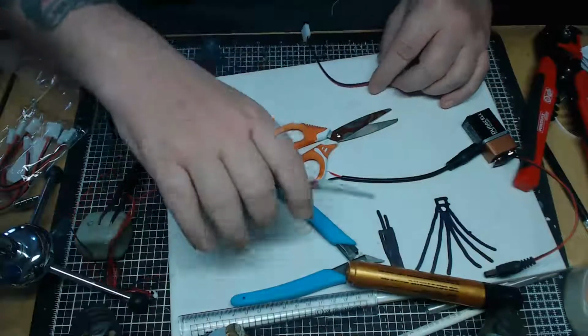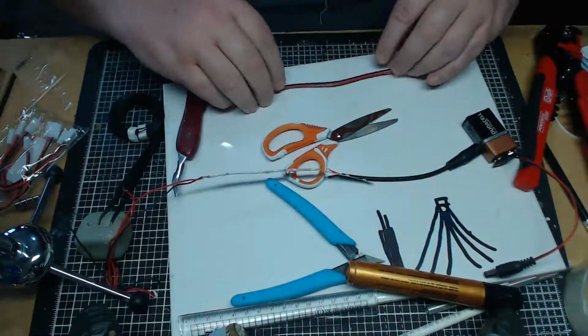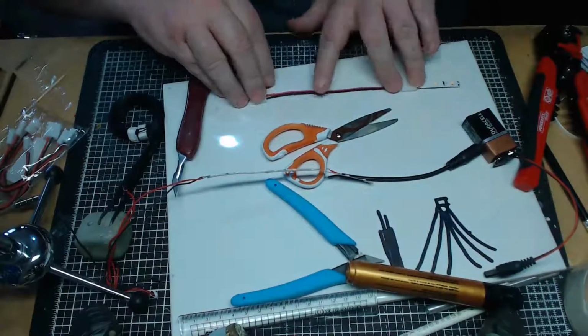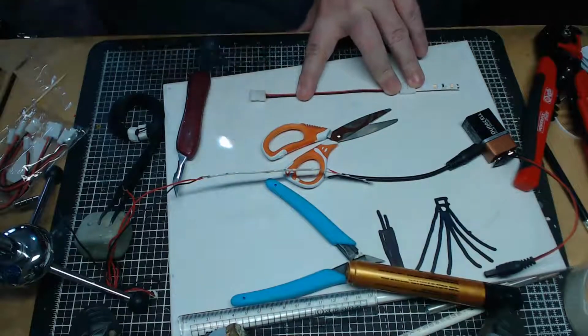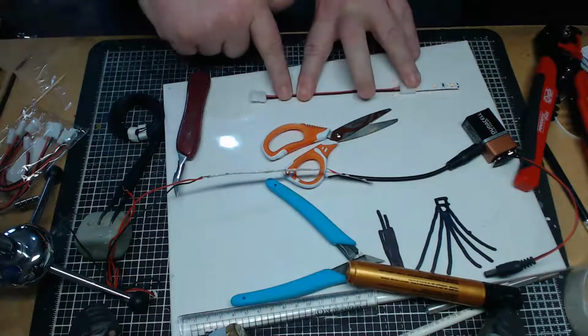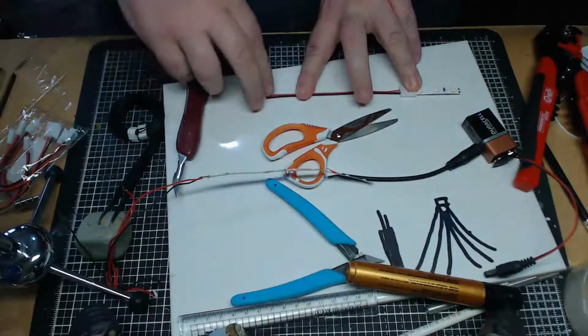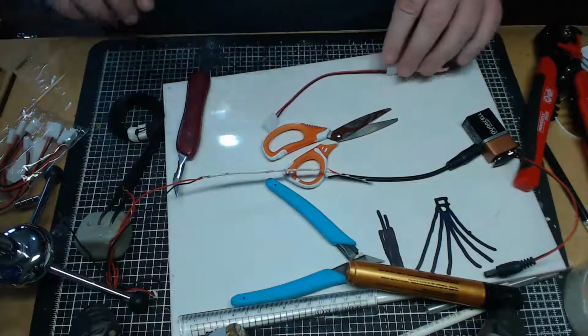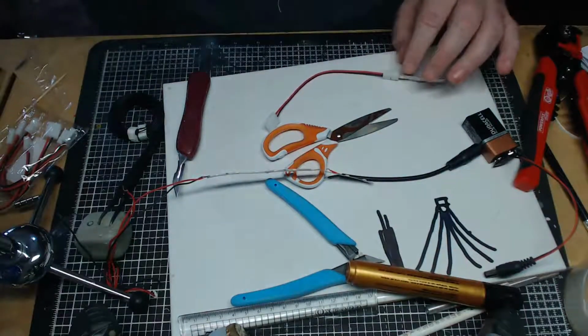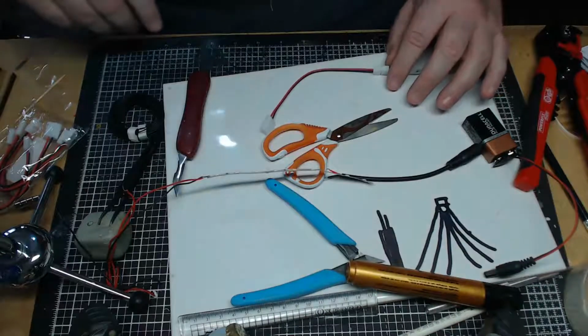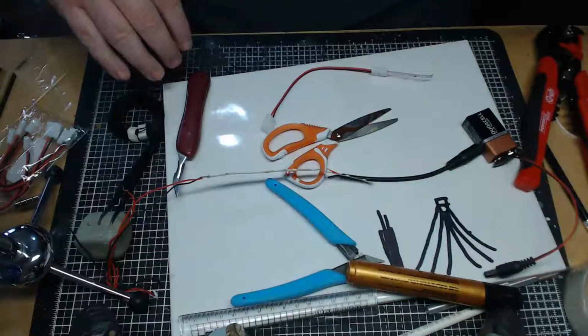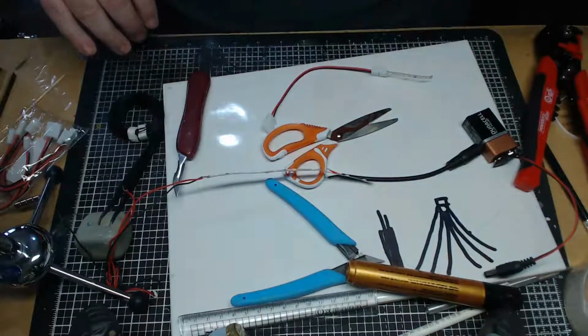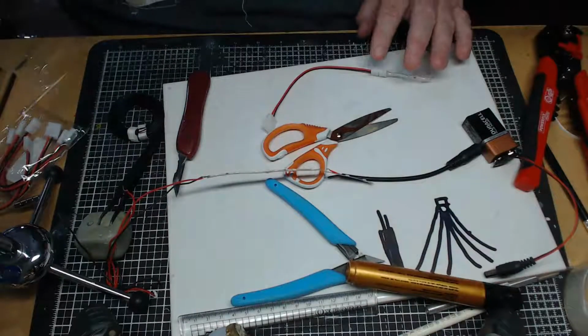Now that is not 20 centimeters. That's the only thing I'm concerned about. I can change that, that's not a problem, but I'd rather try and keep this as simple as possible without starting to muck about cutting things and rewiring things and so on.